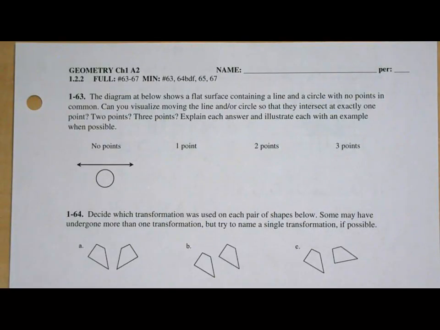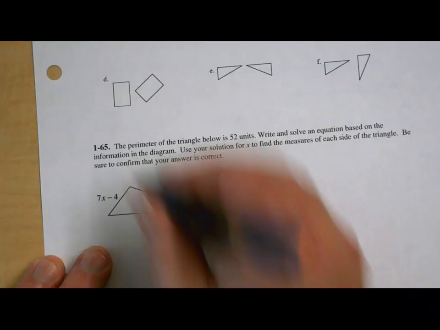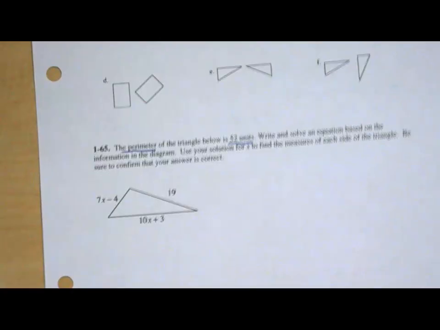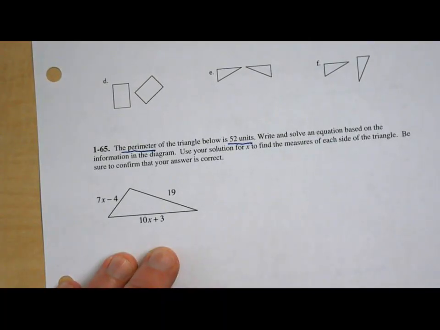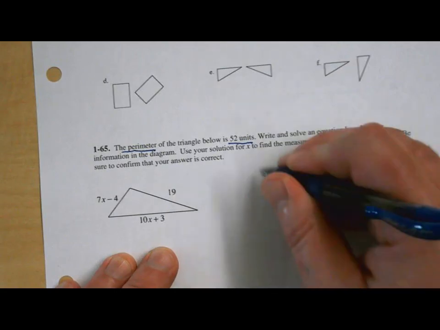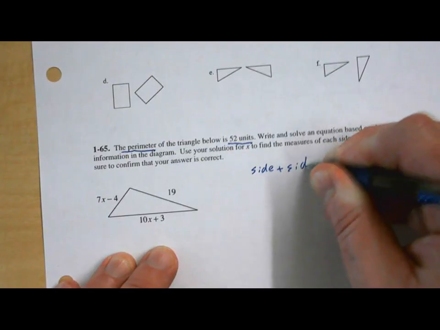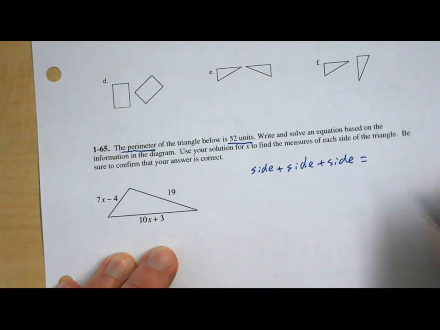You ready? Couple hints. Now, if you don't want spoilers, then just ignore me. My first hint's going to be on number 65. And number 65 talks about the perimeter of this triangle. It actually gives you a number for the perimeter of the triangle. Could somebody please remind me, how do you find the perimeter of any shape? Totally. And in a triangle, that would be 3 of them, right? You would have side plus side plus side equals the perimeter.